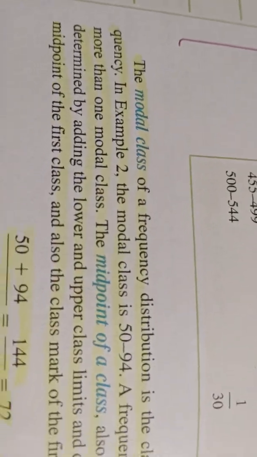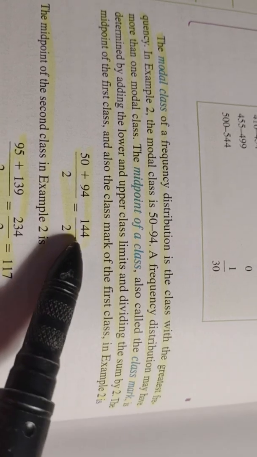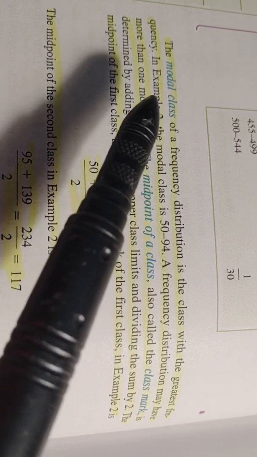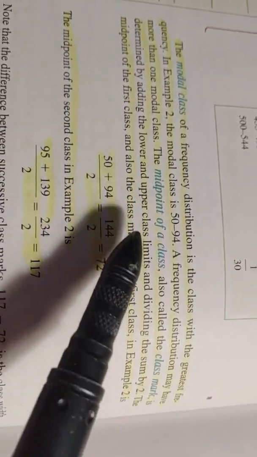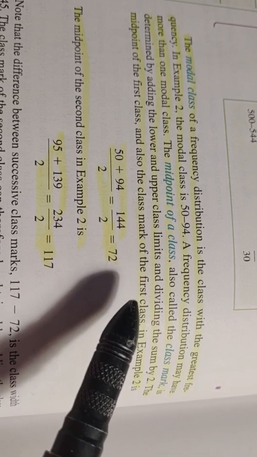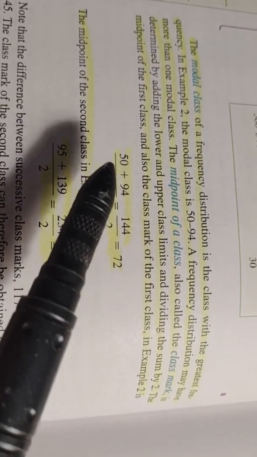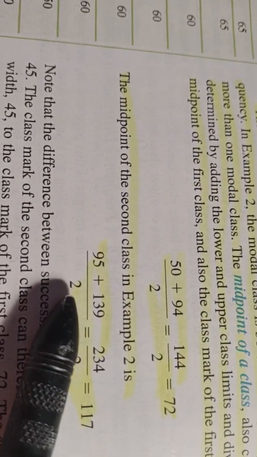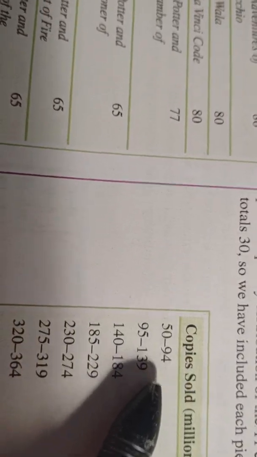Okay, so the modal class of a frequency distribution is the class with the greatest frequency. So the modal class is the one that contains the most. The midpoint of a class, also called the class mark, is determined by adding the lower and upper class limits and dividing the sum by 2. So in this case, taking 50 and 94 for the first class, divide by 2. 72 is the middle of this class, 50 to 94. Take 95 to 139, add them, divide by 2, we get 117. So 117 is the middle of this class here.